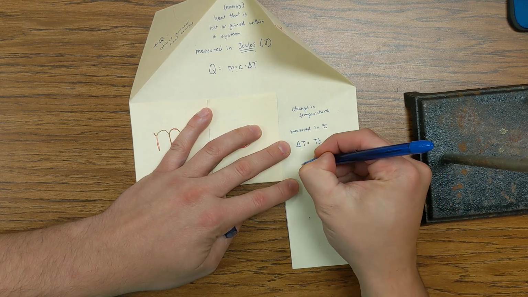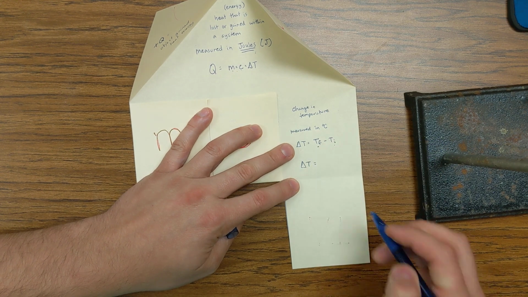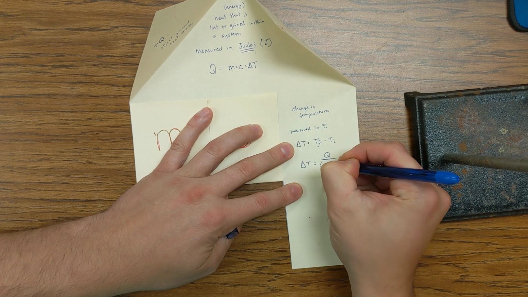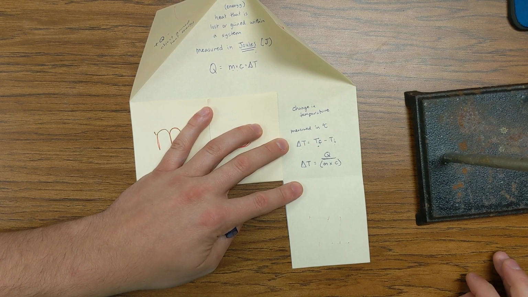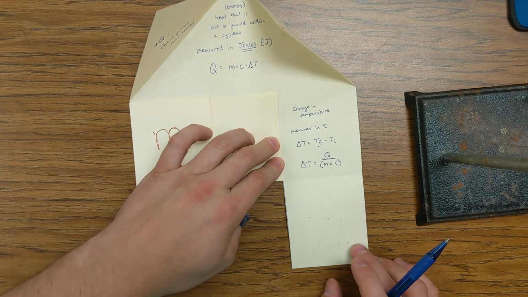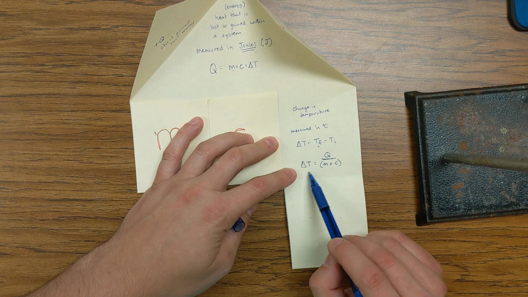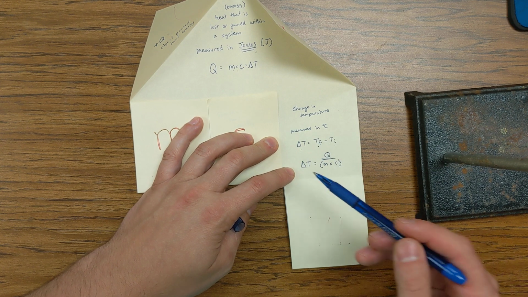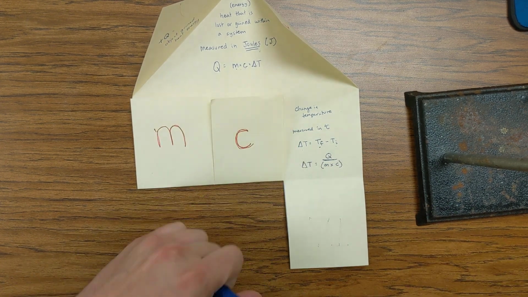Okay? So, but if we're actually solving for it when we go to do our math for the problem, delta T is going to be equal to our Q divided by the product of our mass times our specific heat capacity. All right, so Q divided by M times C will give me my change in temperature. And then if I need to solve for the initial or the final temperature, when I find my delta T and one of these is given to me in the problem, then I can just subtract and do what's necessary in order to solve for the other temperature if that's what it's asking for.